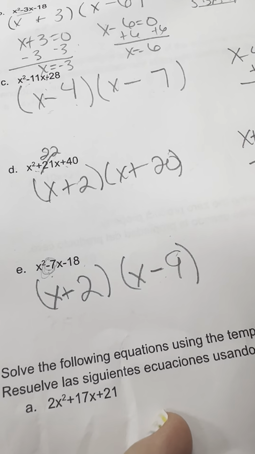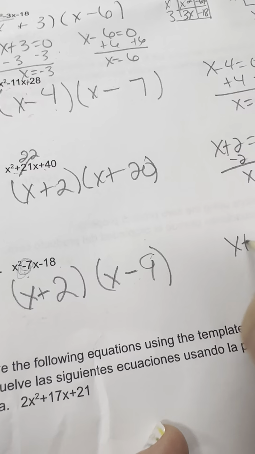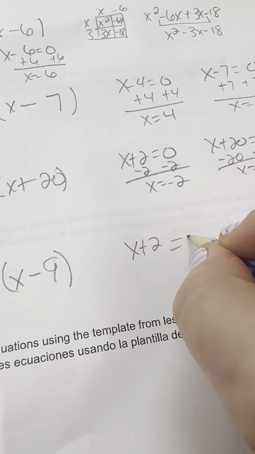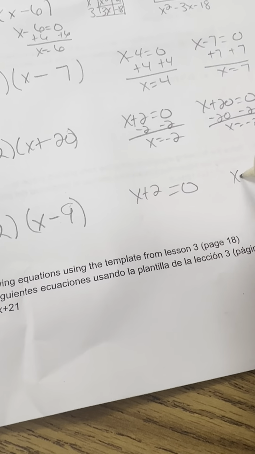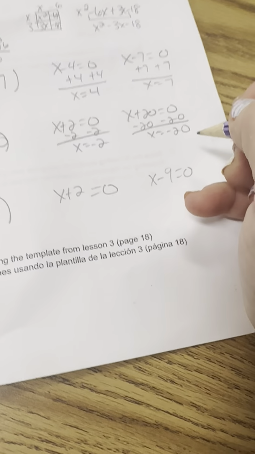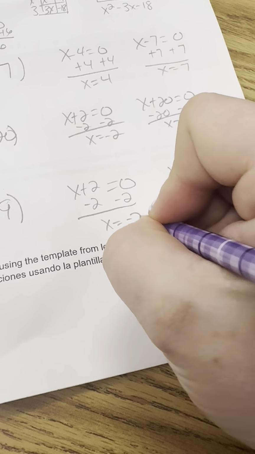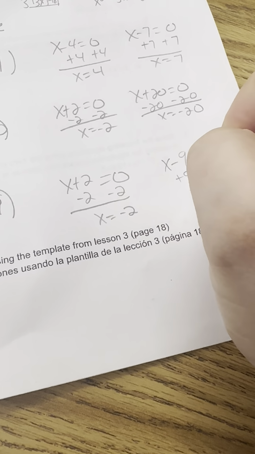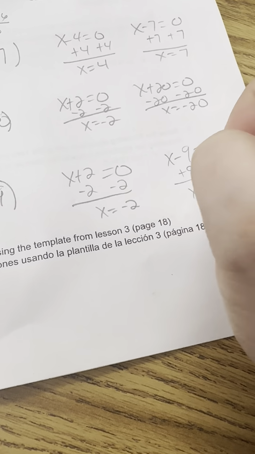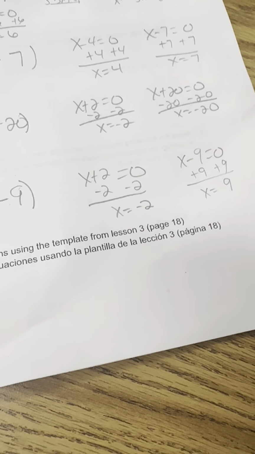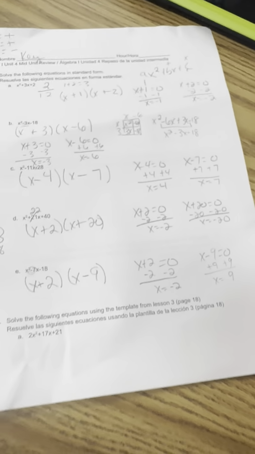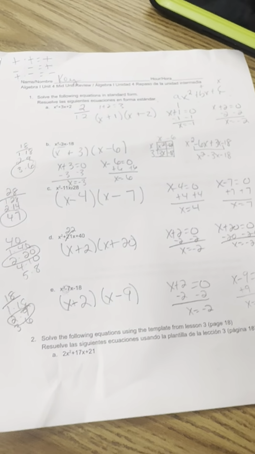Again, I'm going to solve for this. x plus 2 equals 0. x minus 9 equals 0. I'm going to subtract 2 from both sides. x equals -2. Add 9 here. x equals 9. So that first section is done.